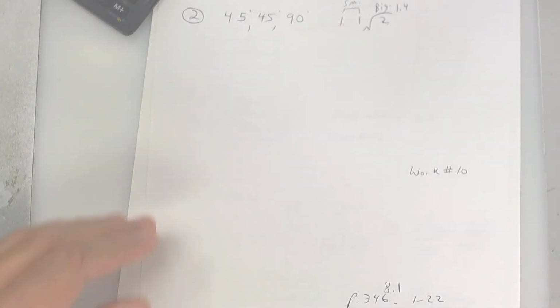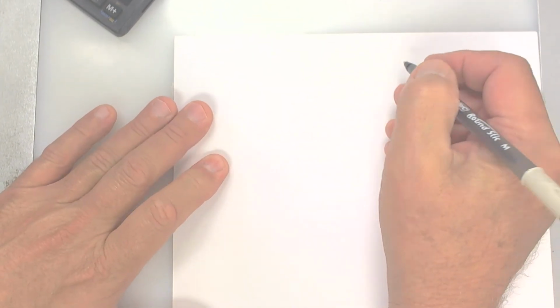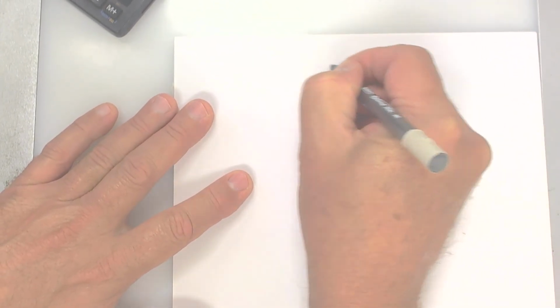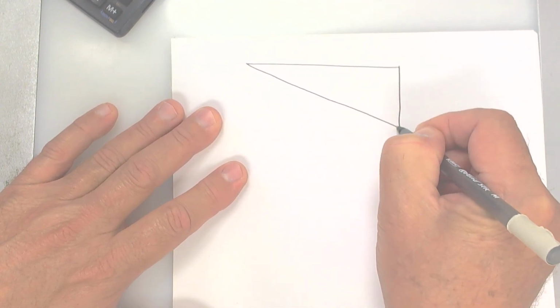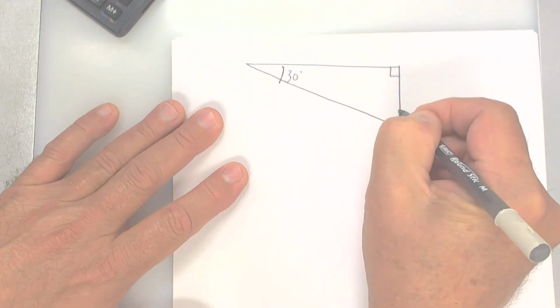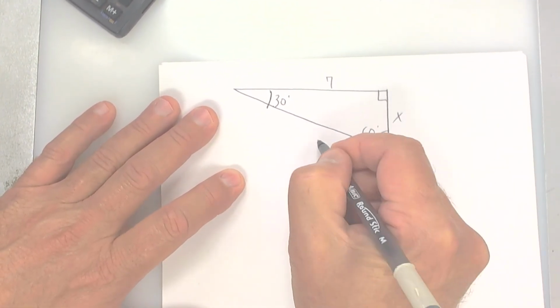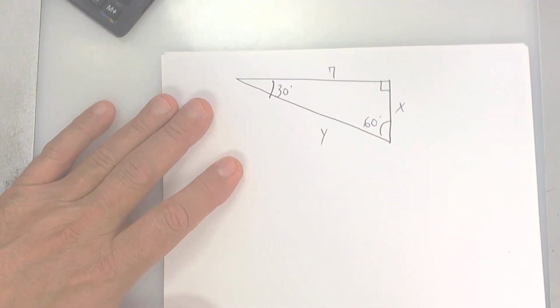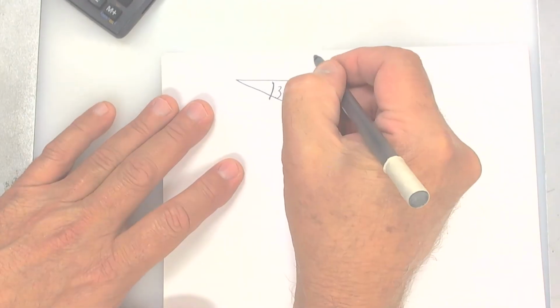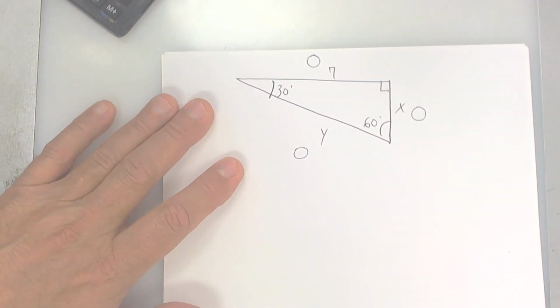The first step really is, can you assign the numbers? Right now, draw this triangle. I'm going to switch it up on you a little bit just to see if you're paying attention. I'm going to put the 30 over here and the 60 over here. I'm going to say 7, x, and y. I want you to put your circles. Now it's a 30, 60, 90.